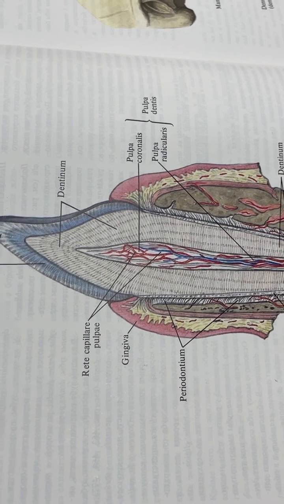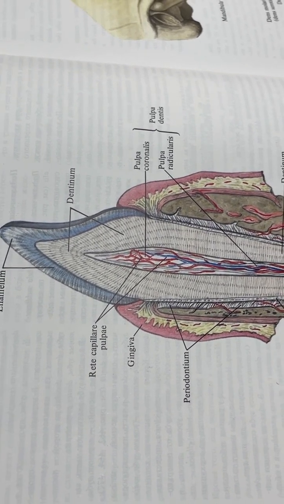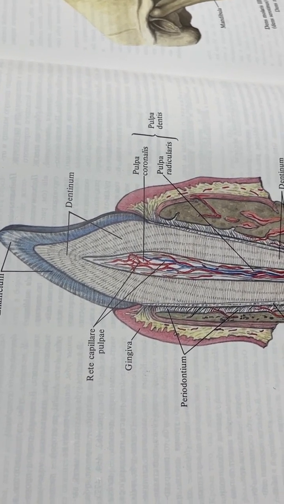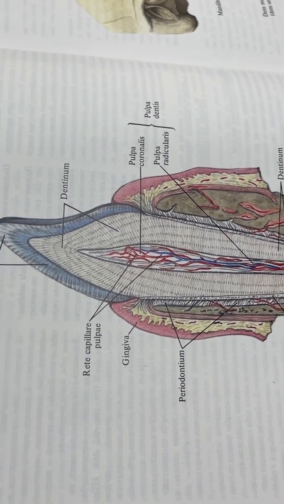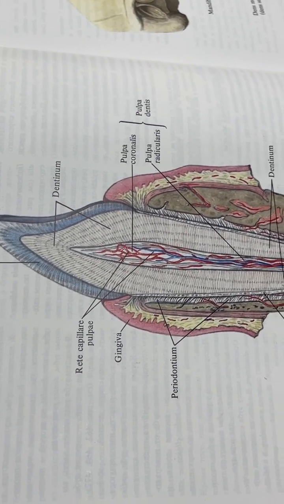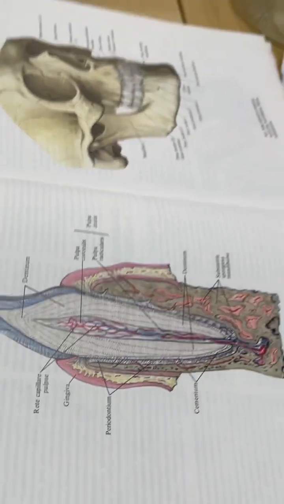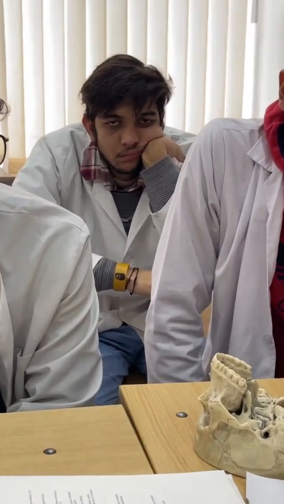This is called periodontitis. It is hereditary: if your parents and grandparents had this problem, most likely you will have the same.